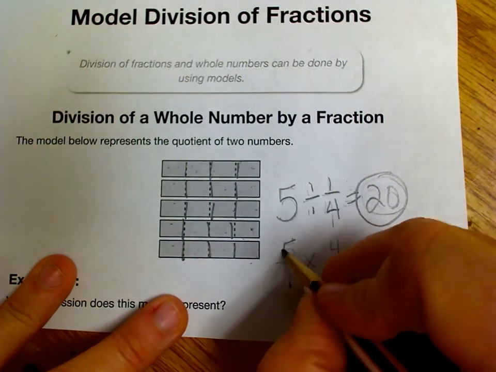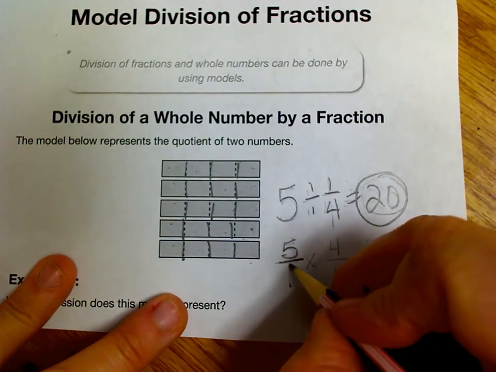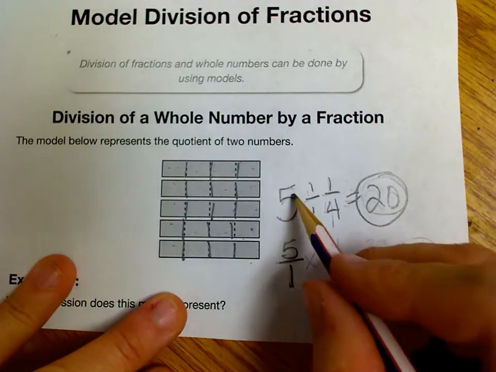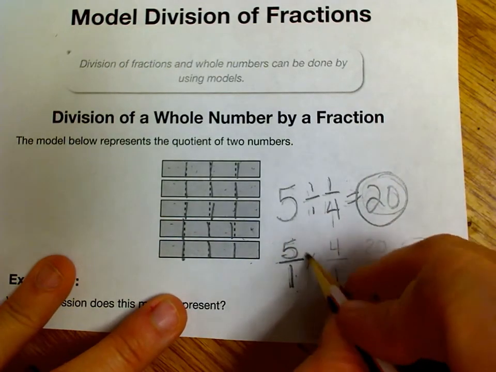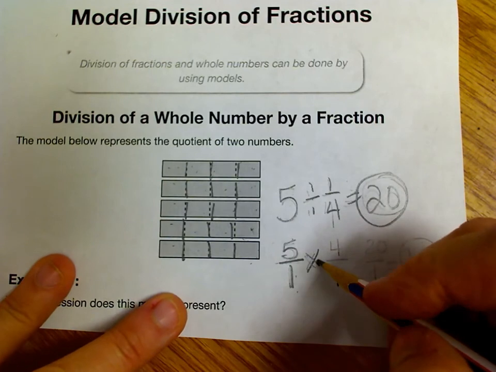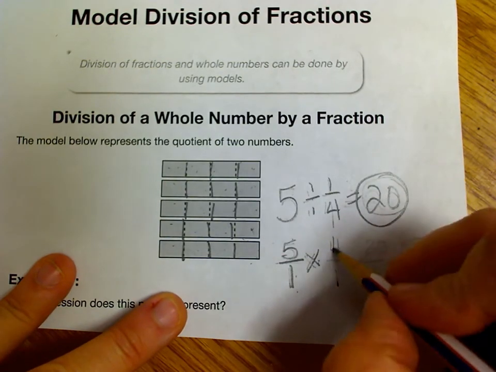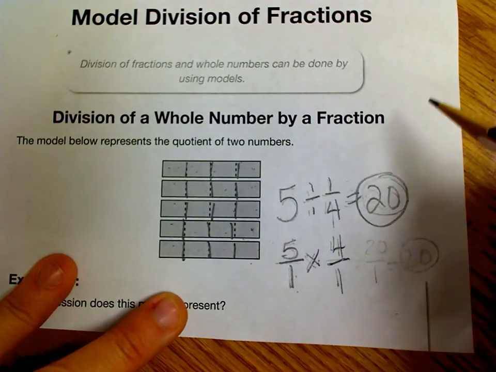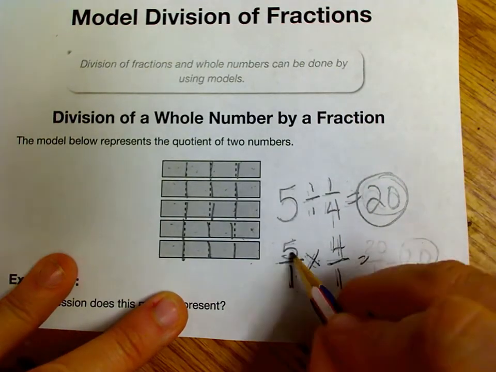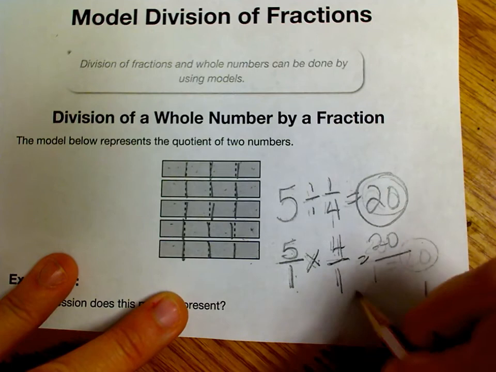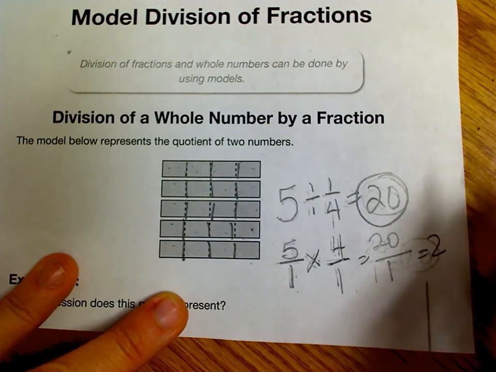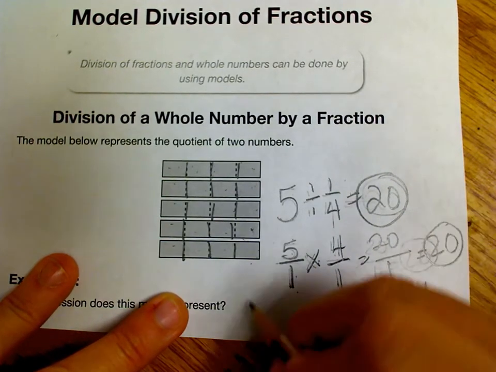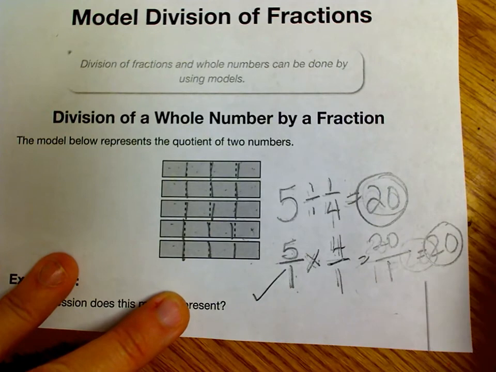Now to show that without a model, or in addition to a model, to check it, you would put your 5 over 1, make it a fraction, change the division symbol to multiplication, and flip the second fraction. It's important to only flip the second fraction. Then 5 times 4 is 20, 1 times 1 is 1, 20 divided by 1 is 20. So then you know you've got it right.